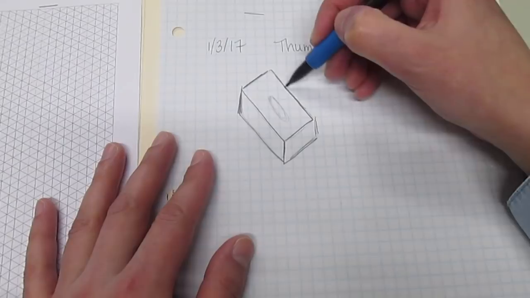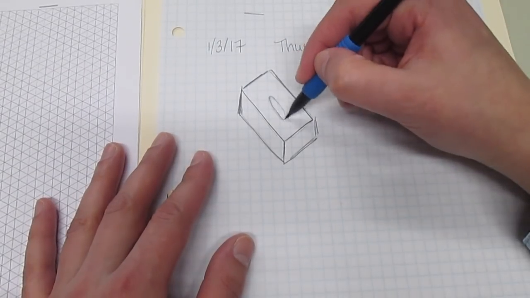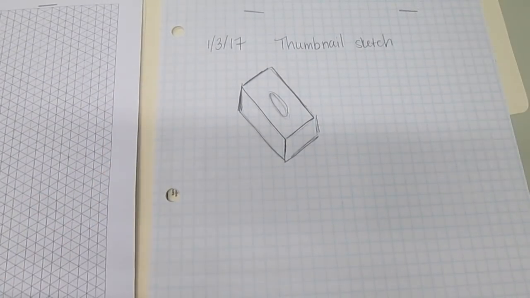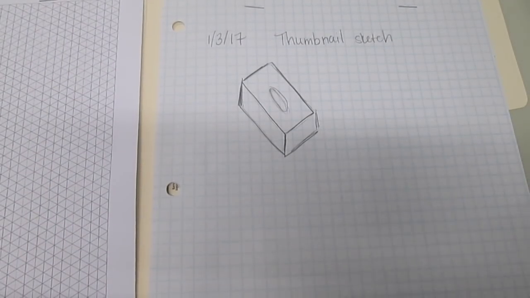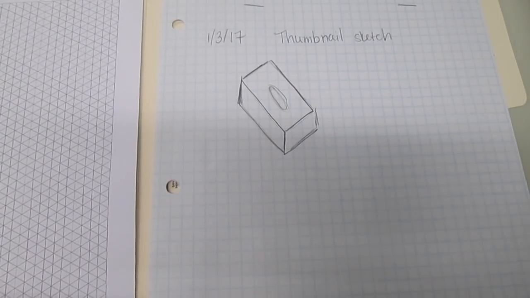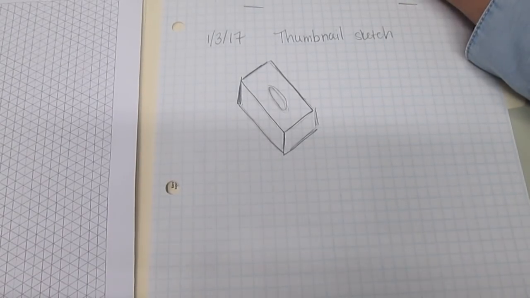But remember, it can be anything that you choose. It doesn't have to be a tissue box. If you want to do anything else, feel free. It does say that once you've completed your thumbnail sketch, trade with a classmate and see if they can guess what you have drawn and see if they can make any suggestions.